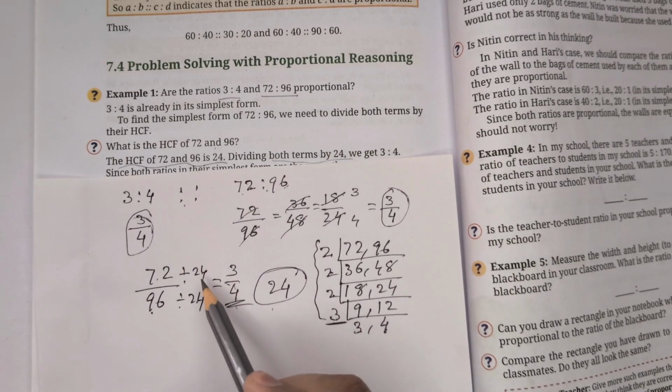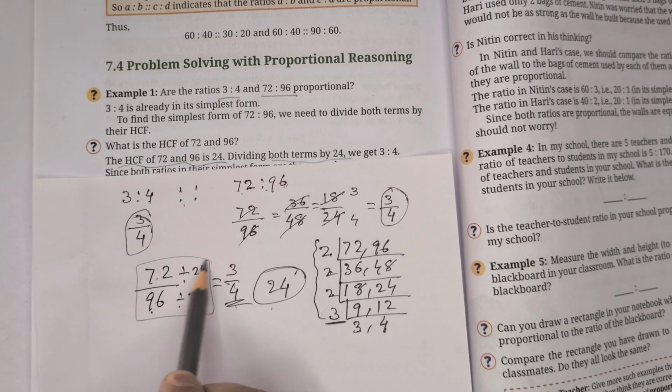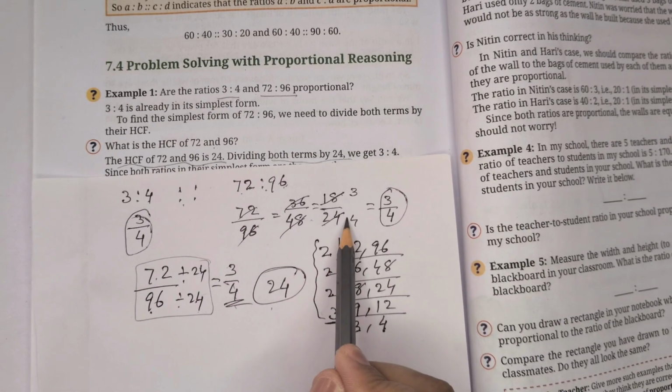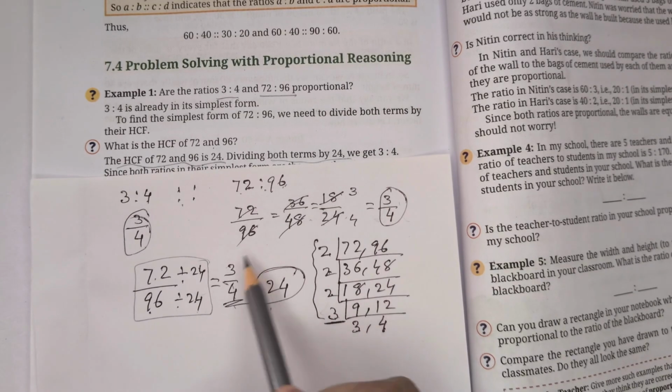We can do it in a different way. First we have to find the HCF and divide. Only one division is enough. Otherwise, repeatedly with the common factors we have to divide, and finally the simplified form we will get the same.